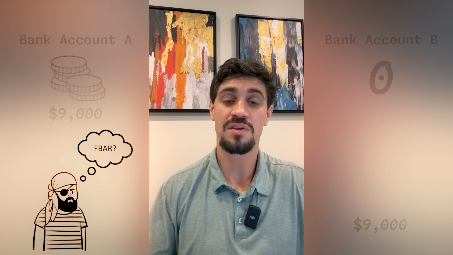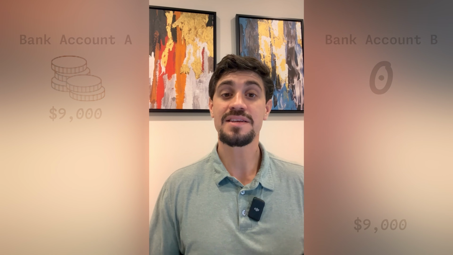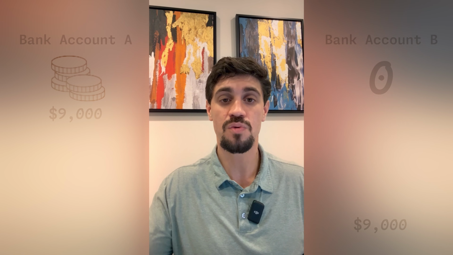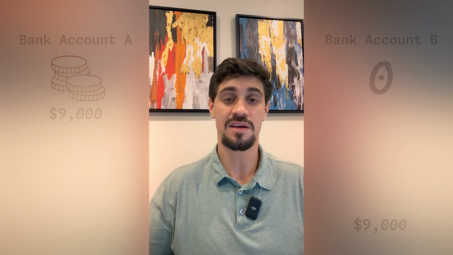Now, I know that's a lot, so let's unpack that a little and see what that means practically speaking. Practically speaking, you have to check your balance on each day during the year and see what the highest value was during the year. And that's the value you use in determining the FBAR filing threshold. So you take that value for each account and you add them all together, and if it exceeds $10,000, then you have an FBAR requirement. If it's less than $10,000, you don't have an FBAR requirement.